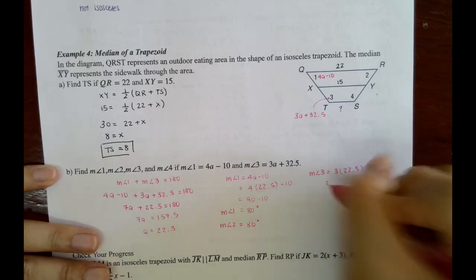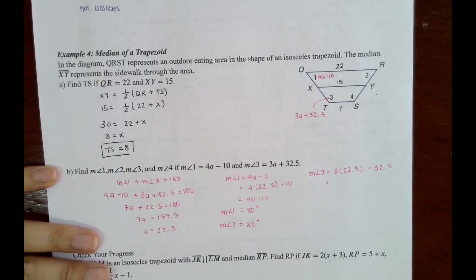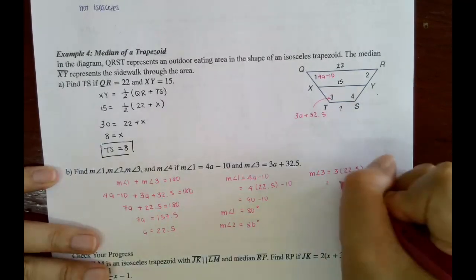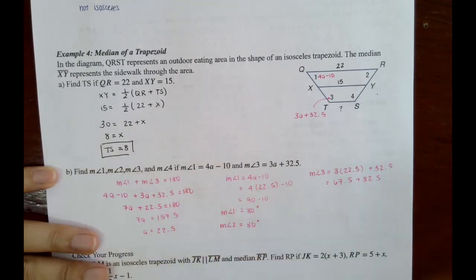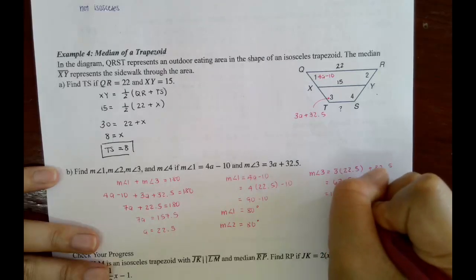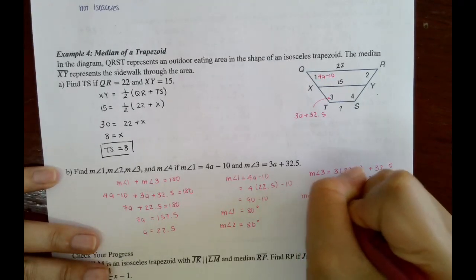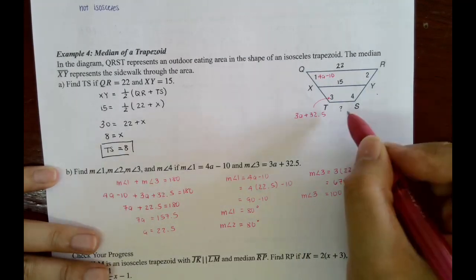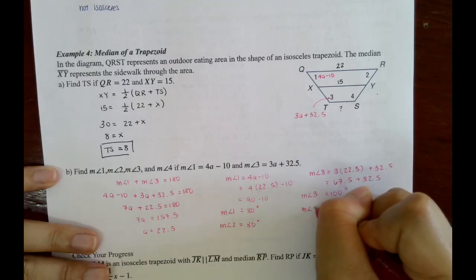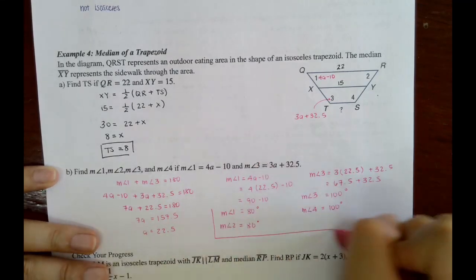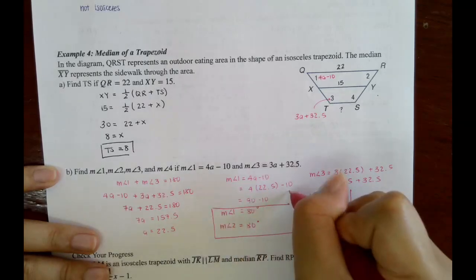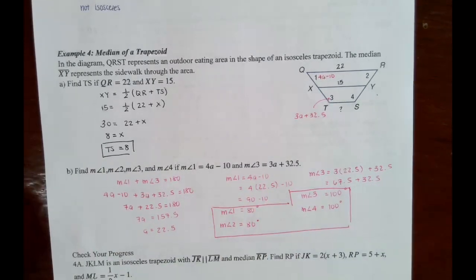Right. 3 times 22.5 is 67.5 plus 32.5, and that gives me my 100. So measure of angle 3 is 100 degrees, and 4 as its other base angle should also be 100 degrees. And there you go.